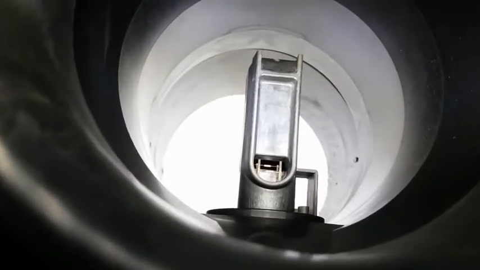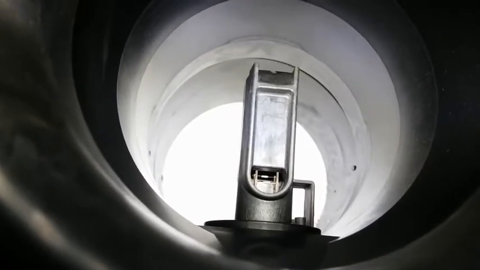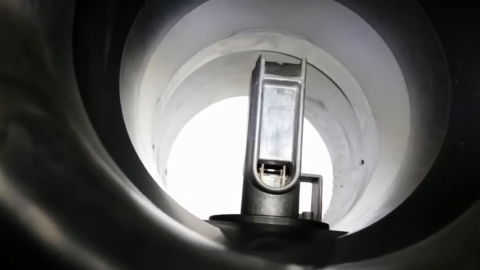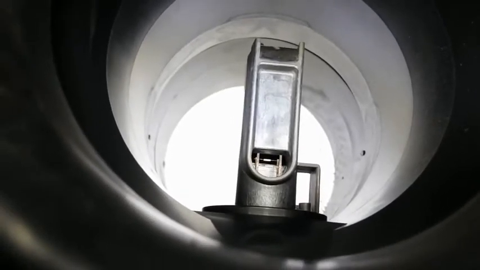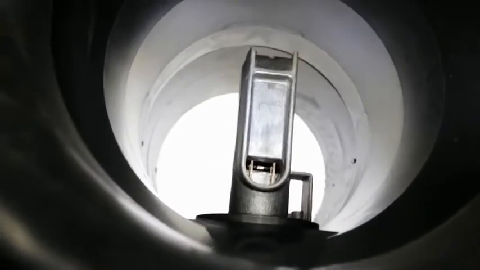Alright guys, so this is after cleaning the mass airflow sensor, both resistors. As you can see, both of them look clean now. They're both pretty much the same color now. I'm going to try to zoom in a little bit.